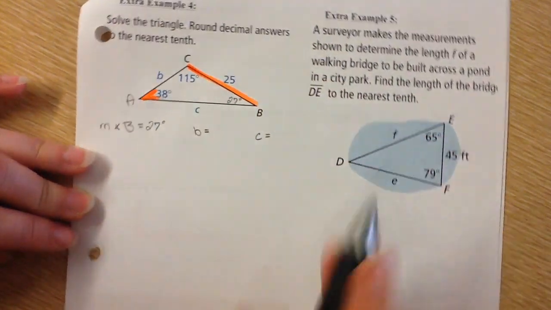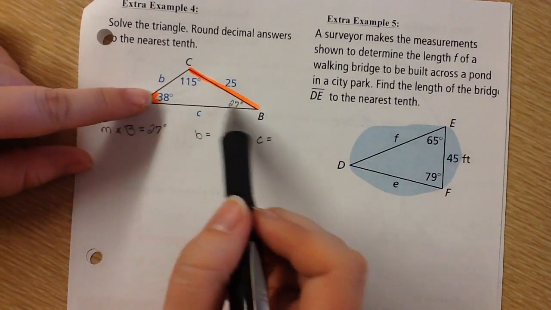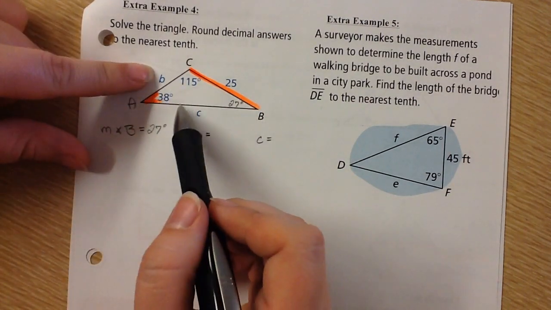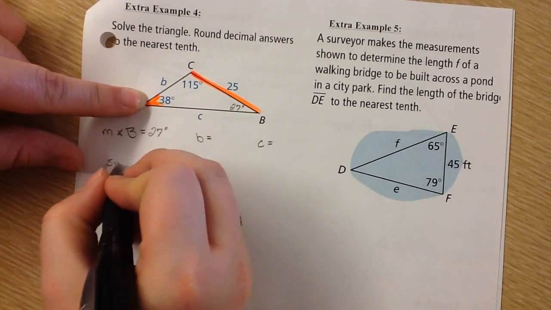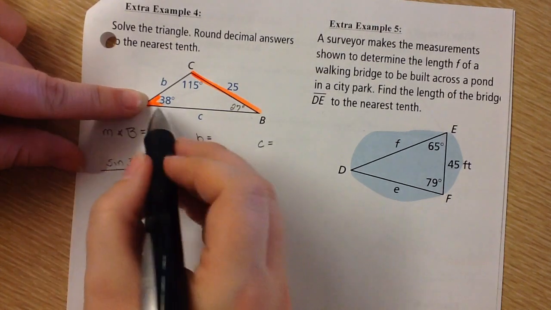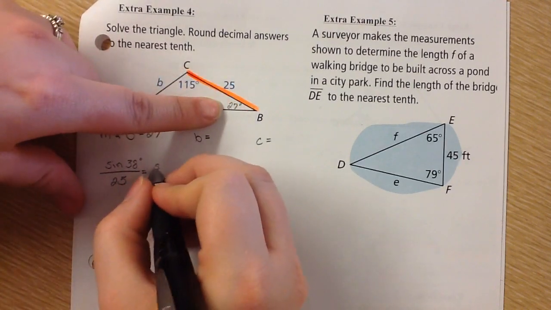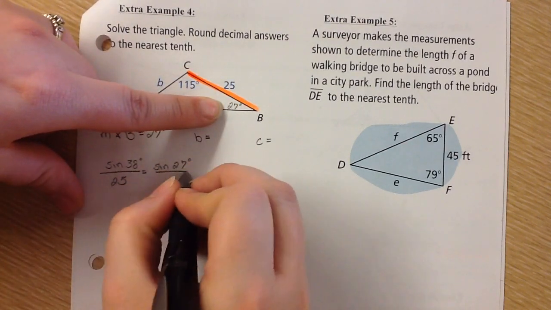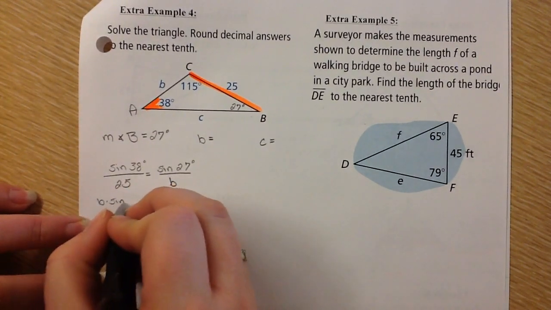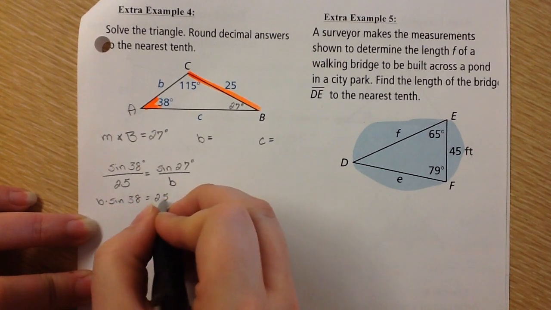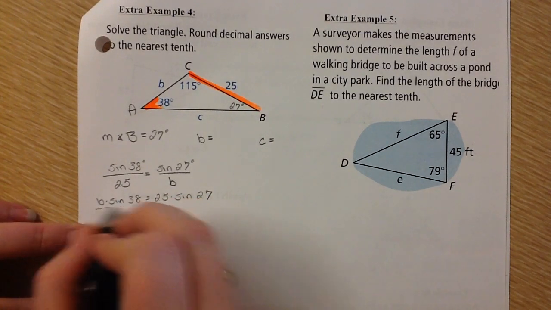So I'm going to put that in my picture. Okay, 27 degrees. So now you kind of pick which one do we want to solve for next. Now that we know angle B, we could find side B. Okay, so again, we set up our ratio. We'd have the sine of 38 degrees over opposite side, 25, equals, we did degrees over side, so we have to do the same here, the sine of 27 degrees over B. Now we do means extremes, so I'd have B times the sine of 38 equals 25 times the sine of 27. So again, the sine of 38 is just a number, so I'm going to divide both sides by that.